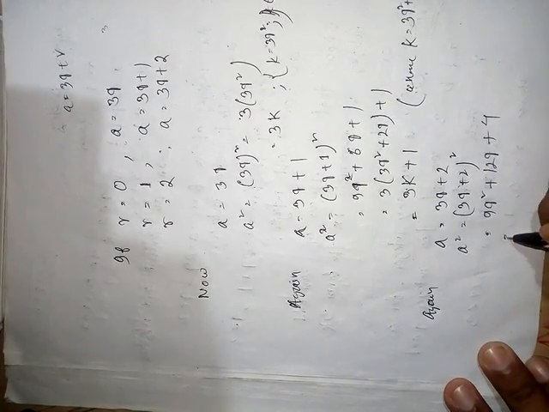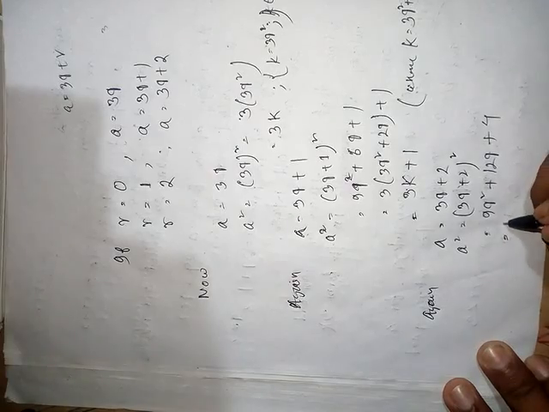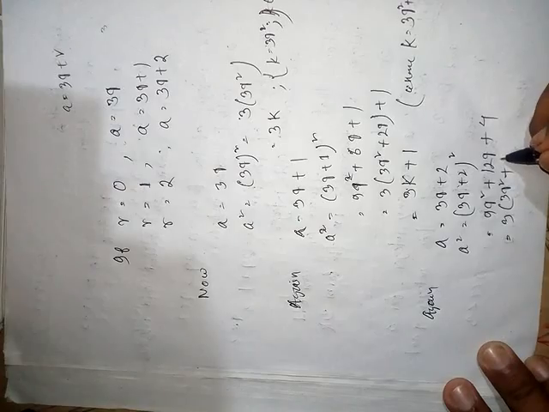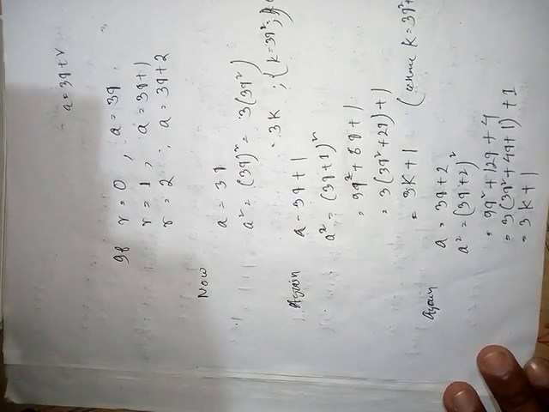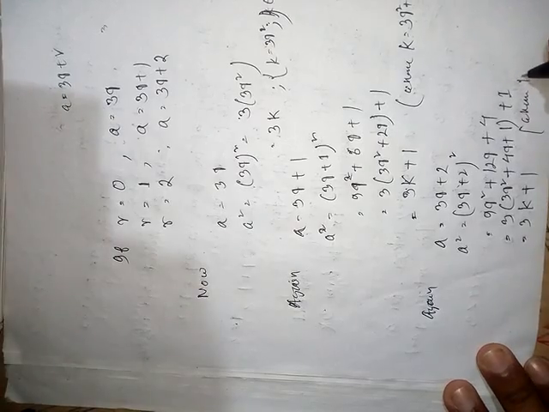Taking a common 3, we get 3 times 3q square plus 4q plus 1, and we have to take 1 outside. So here we can also see 3k plus 1, where k equals 3q square plus 4q plus 1.